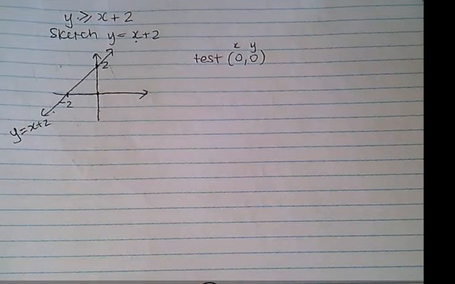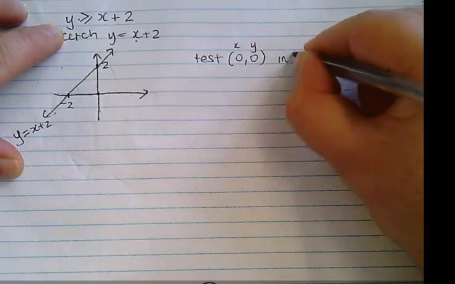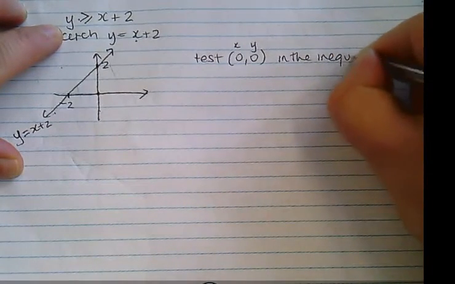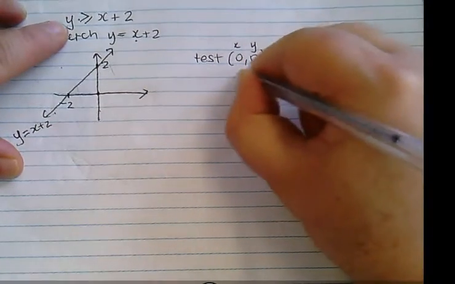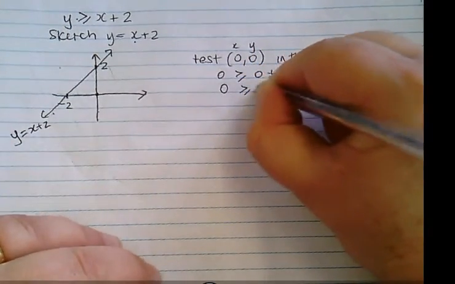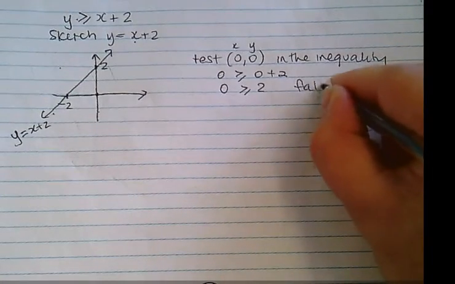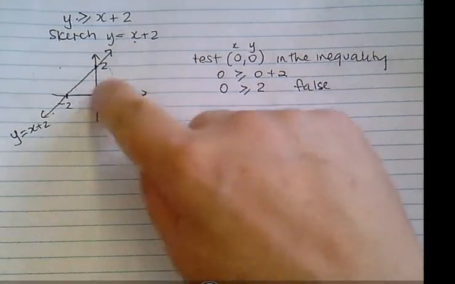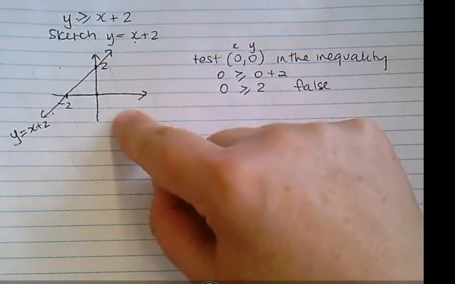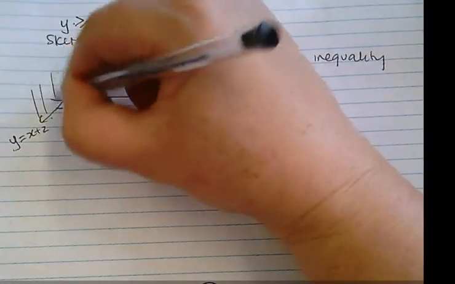Which point do I test? The easiest point you can find. (0, 0) is always a good one. So you test that in the inequality, not in the line. I've got 0 is greater than or equal to 0 plus 2. 0 is greater than or equal to 2. Is that true or false? That is false. So therefore, I don't shade down here. Do you get it? I shade on the other side. So I shade up here.